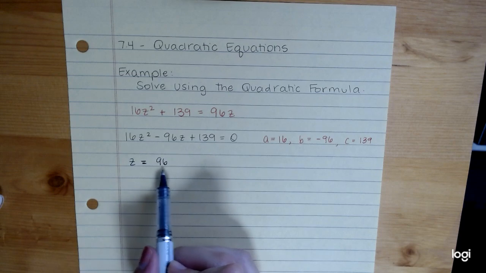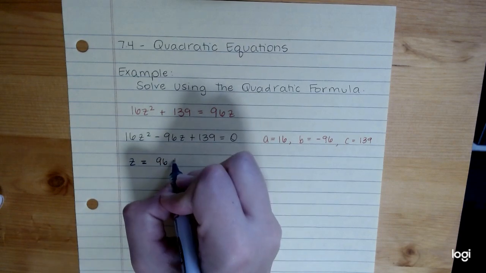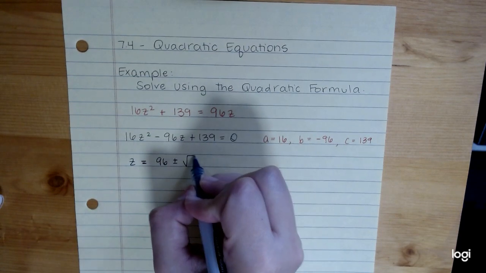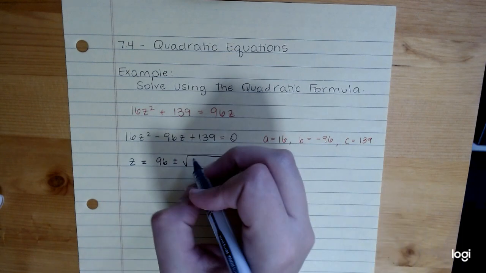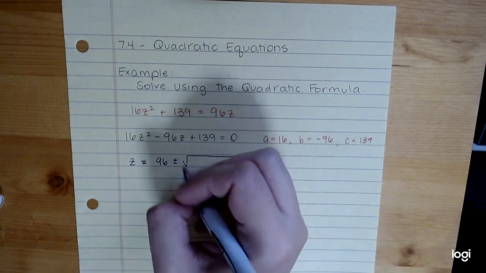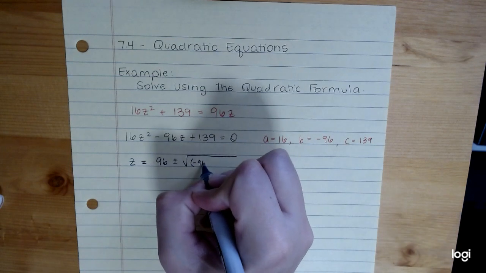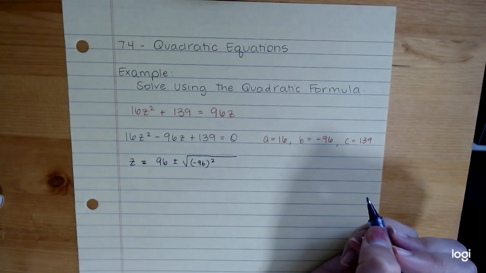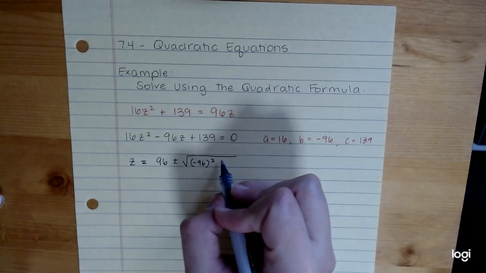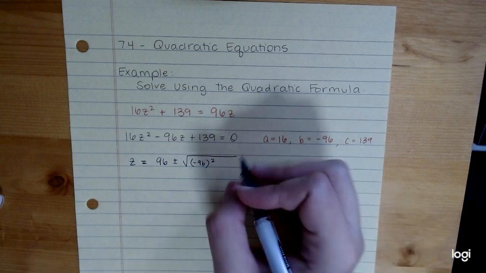So that's going to be that first hurdle to clear with your quadratic formula. I've got my radical symbol, and then I need to take b squared, and this is why those parentheses are so important. So anytime you sub, we're going to use those parentheses.